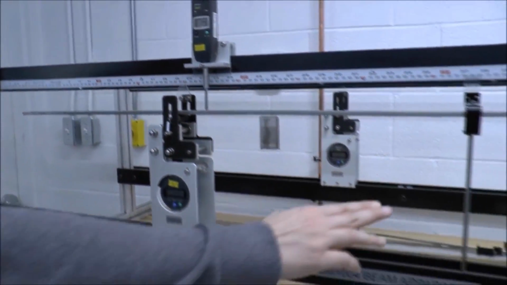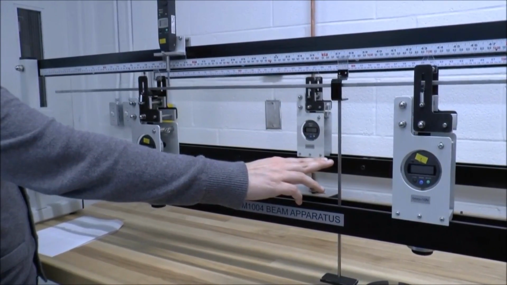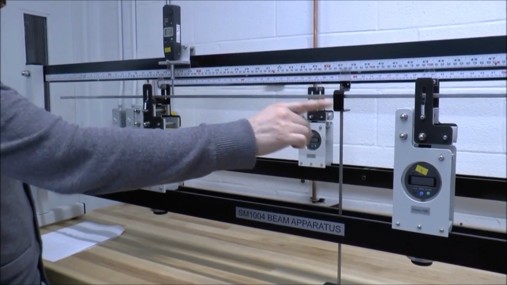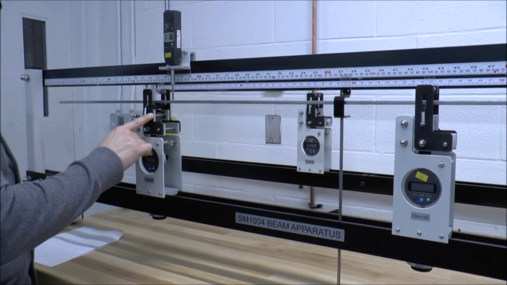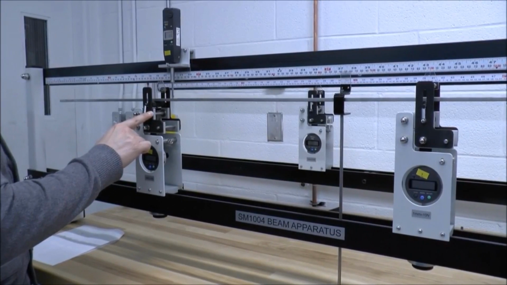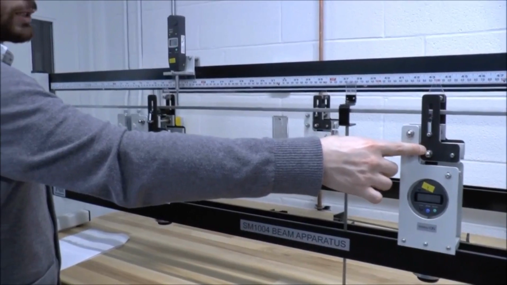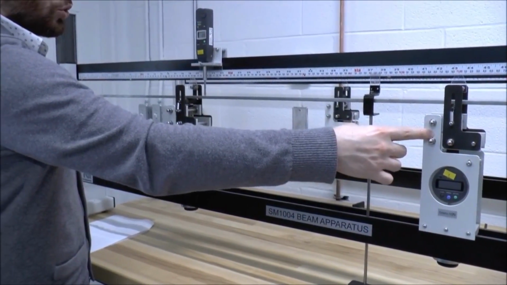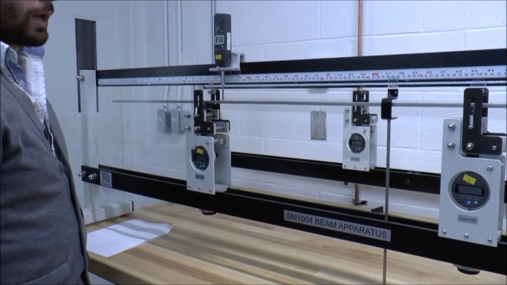Also, I have mounted the hanger on which we will put the load of 40 Newton. The distance between the hanger and the left support is equal to 450 millimeter, shown by lowercase a on page 2 of the lab sheet. And the distance between the hanger and the right support is equal to 150 millimeter, shown by lowercase b on the second page of the lab sheet.